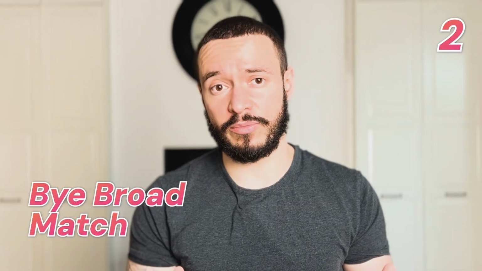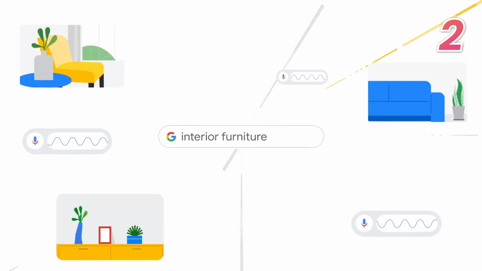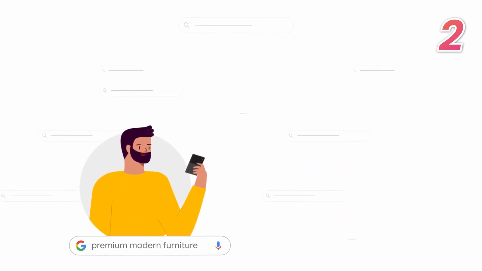Number 2, don't start with broad match. Broad match has made a lot of improvements in the last few years, and I truly believe eventually we're all going to be forced into using it regardless. But at this point, we still have a choice. To be conservative, when you have a new campaign, you should start with exact match or phrase match, as they give you far more control over the types of traffic you're going to be buying.